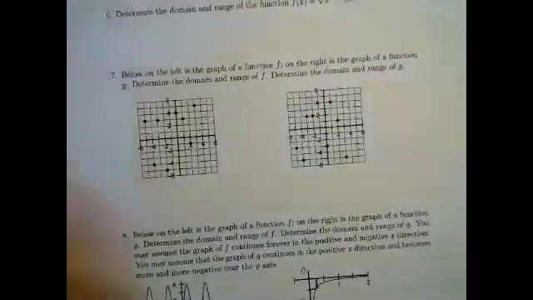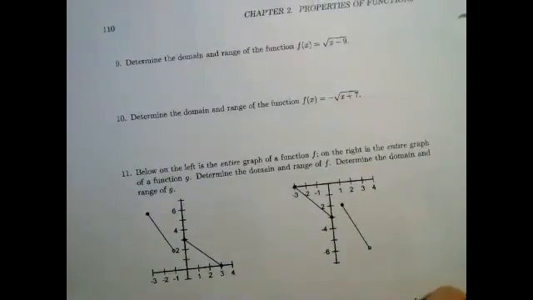Now we're going to look at the range, because that's what your questions were. And then we're going to move on to the piecewise defined function. All right, for the range, as I said last time in class, the only way I can figure out the range is from the graph. So whenever you want the range, we graph the function and we get the range. So I'm going to look at number 11 and number 12.